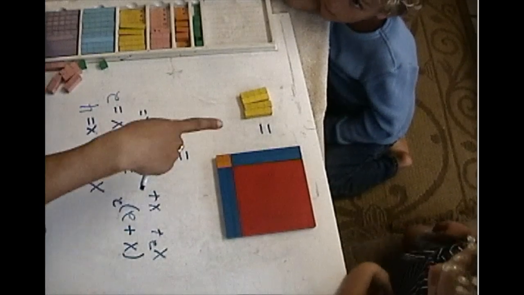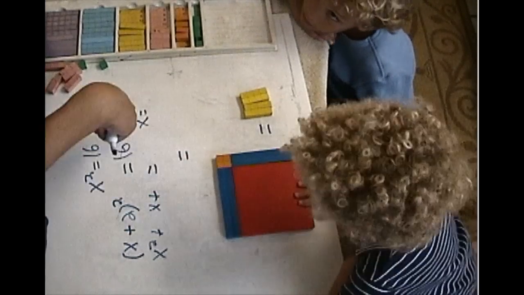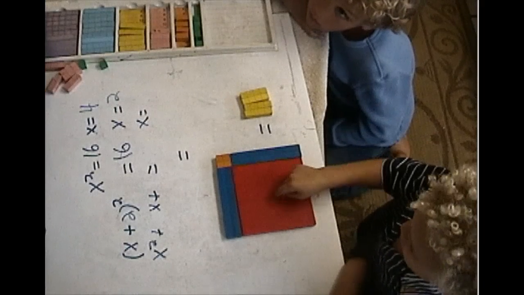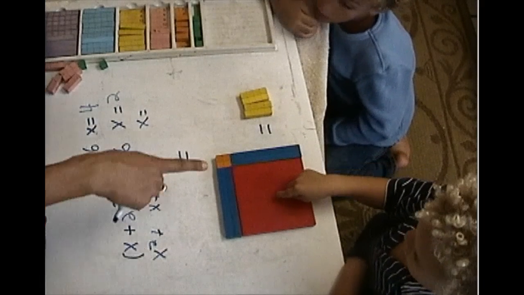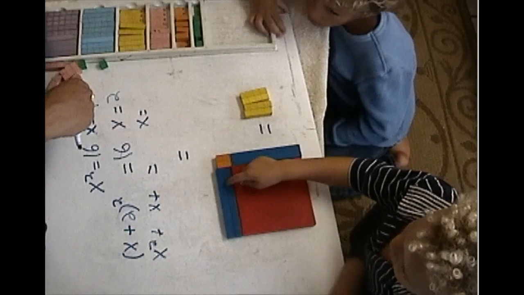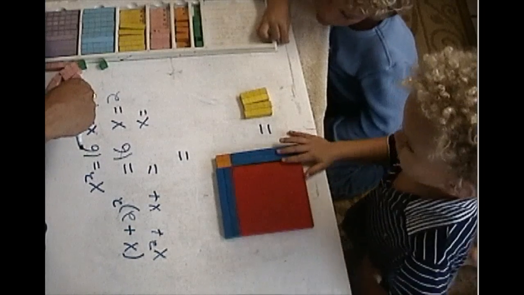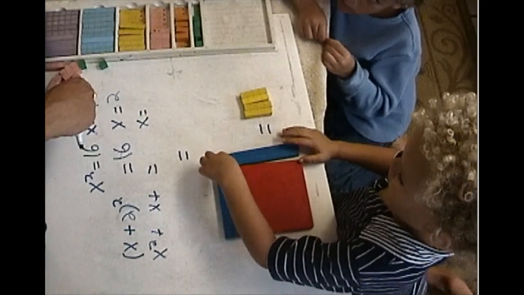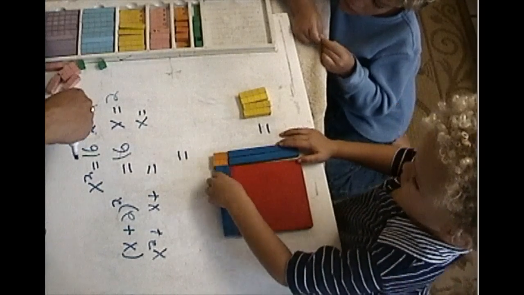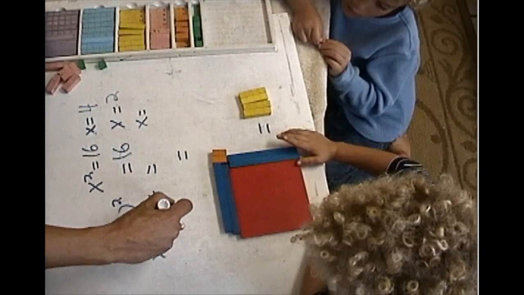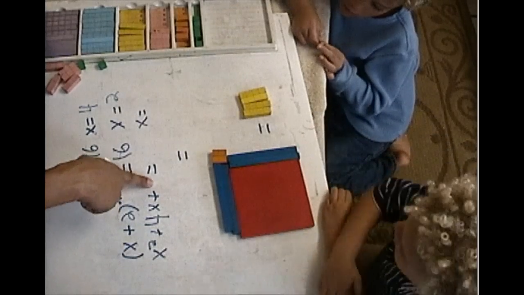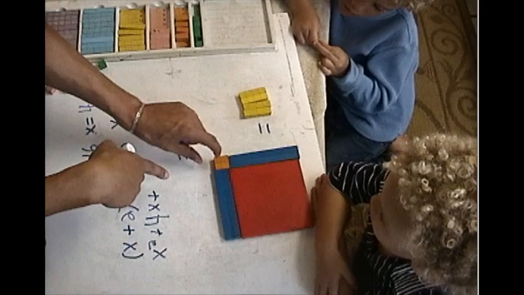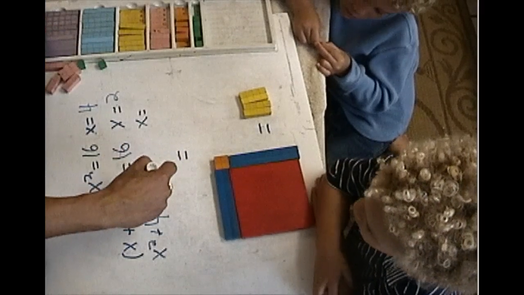Can you please count all of this? If it's an x plus 2 square, what are all the parts of an x plus 2 square? There's an x square. Keep counting. 2 x's, and 2 more x's. How many x is that? 4x. You've got to tell me what kind. And then how much completes the square here? 4. Very good.